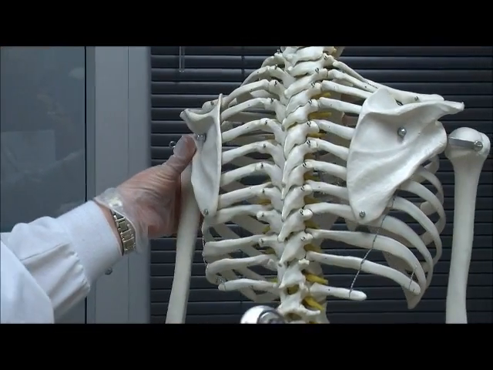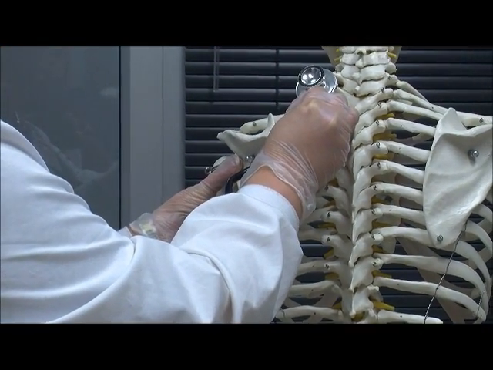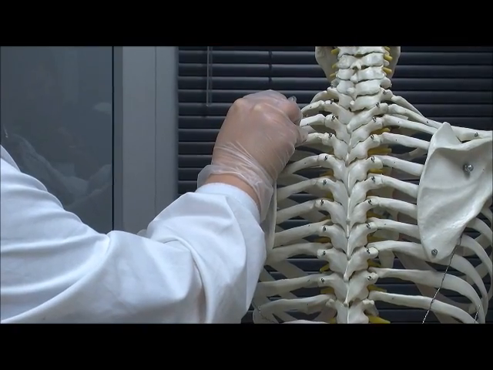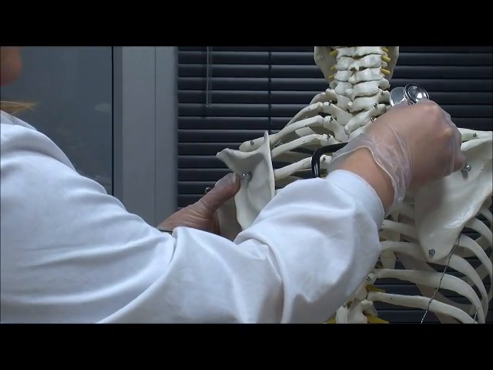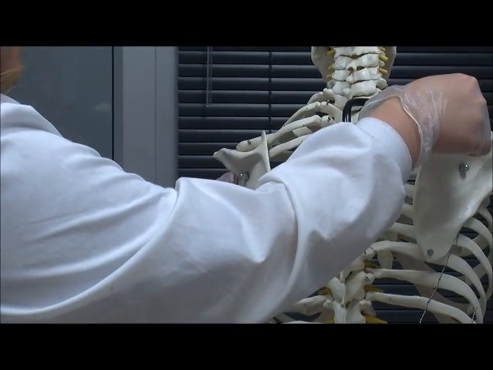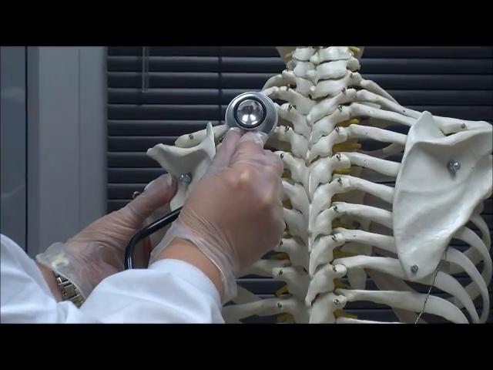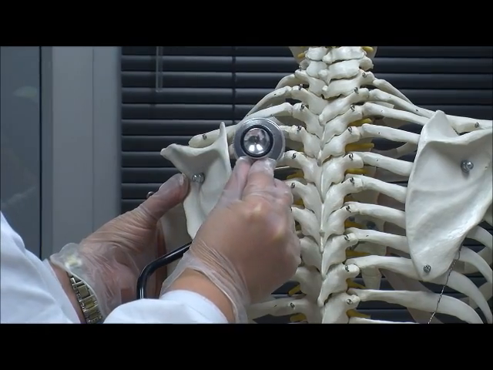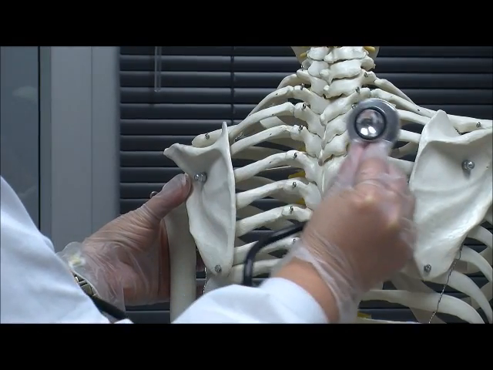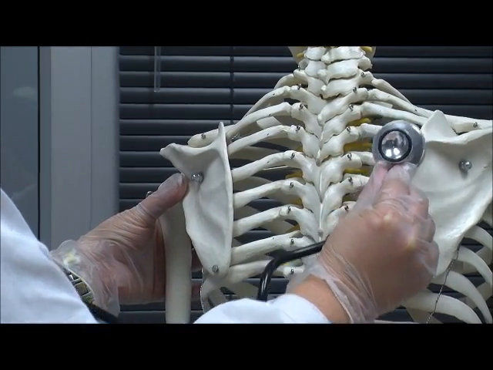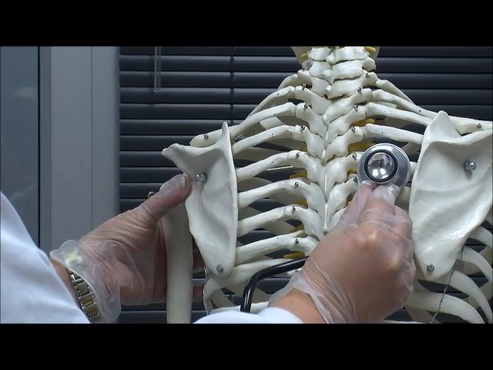Twenty areas on the back. Breathe in and out. As you're assessing lung sounds, you'll develop your own pattern for listening, but you need to use the same pattern each time.